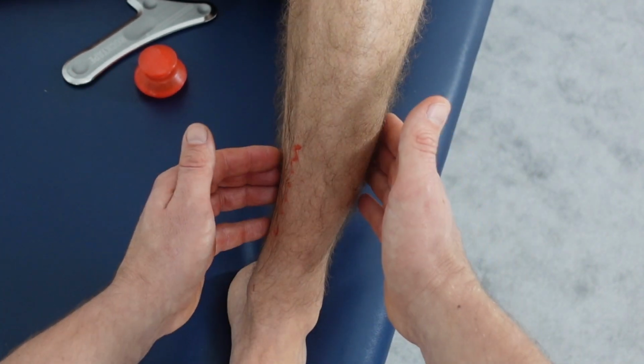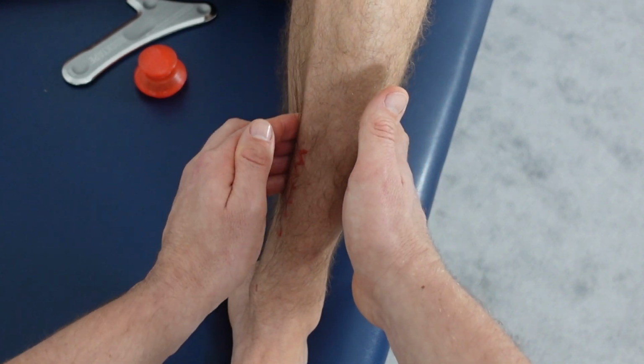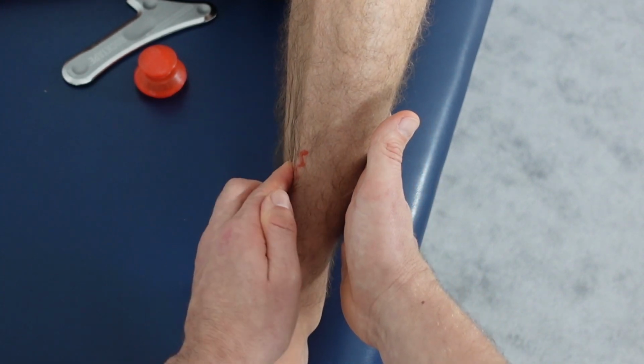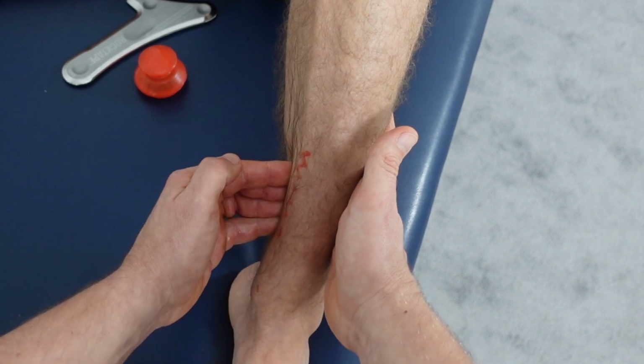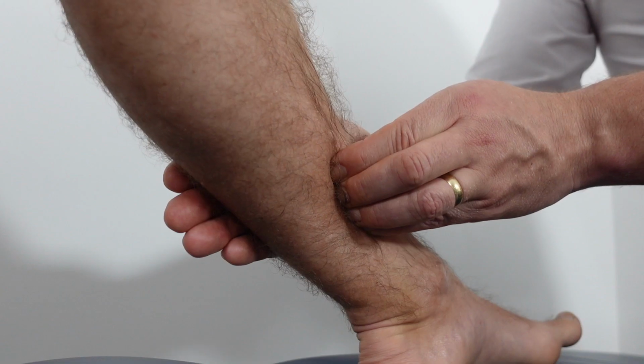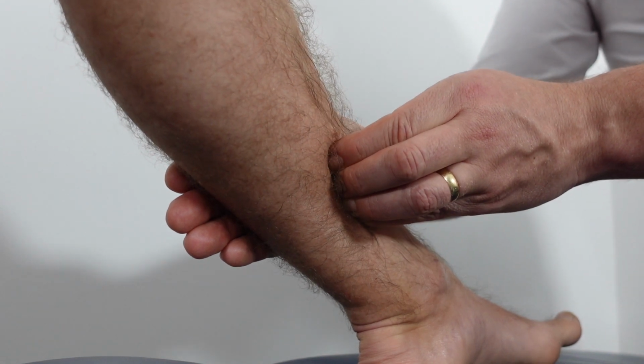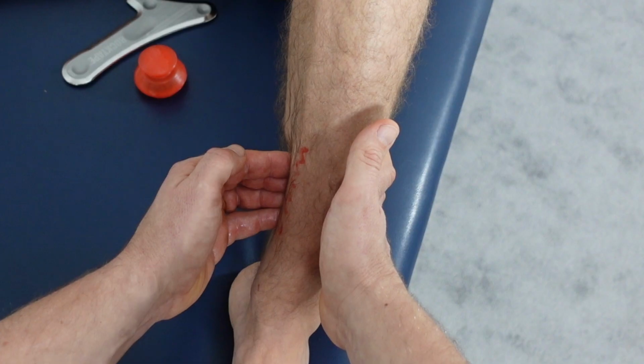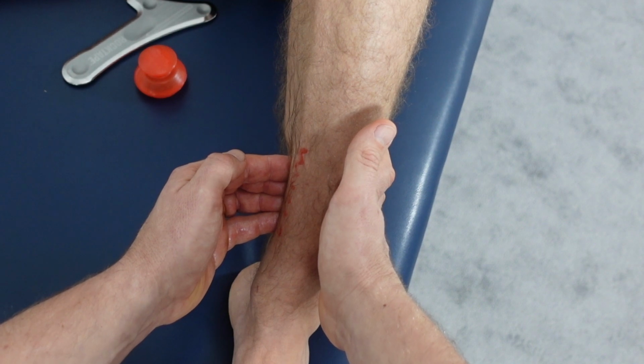The third technique is the most intense. For this one, we come down to that painful region. Once again, we lock in behind the tibia there, pressing in with our fingertips, right over the painful area to the patient's tolerance. So keep an eye on your patient's facial expressions.